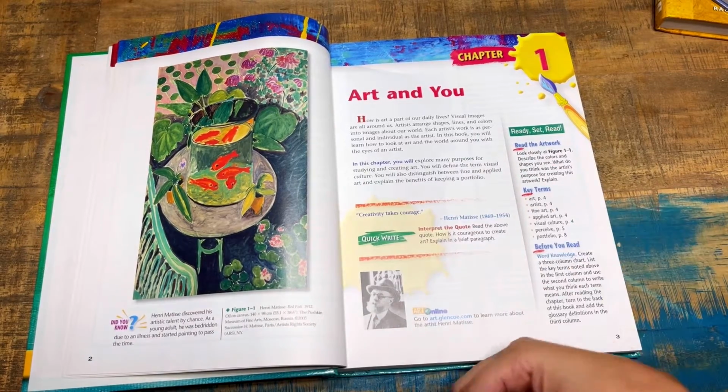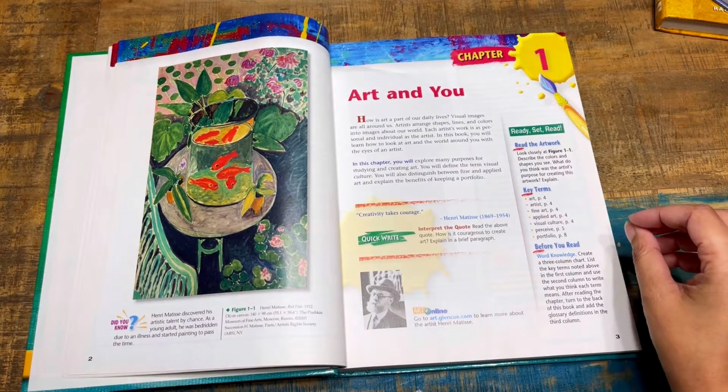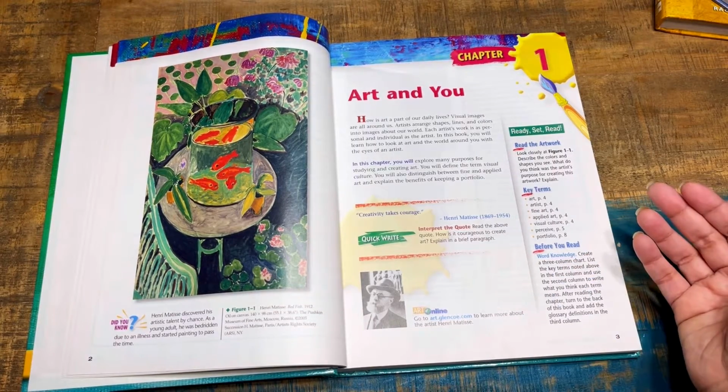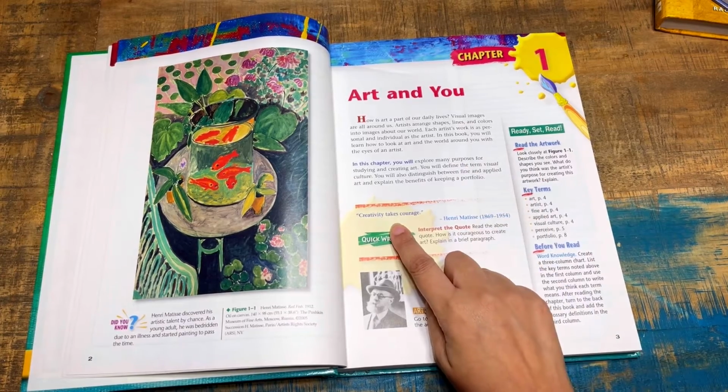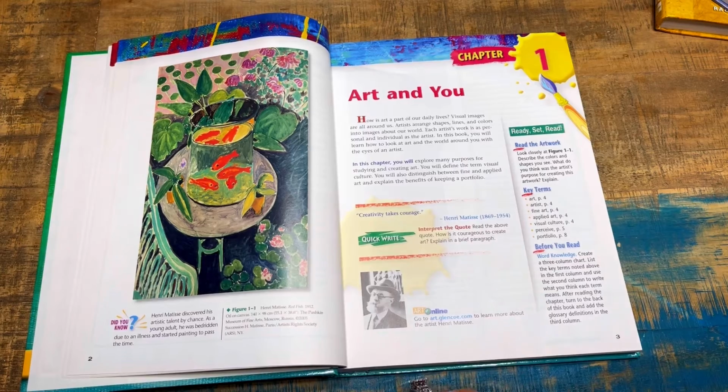Creativity takes courage. Interpret the quote. Read the above quote. How is it courageous to create art? Explain in a brief paragraph. Right here was the quote, creativity takes courage. So this is an opportunity for a quick write, as they call it.